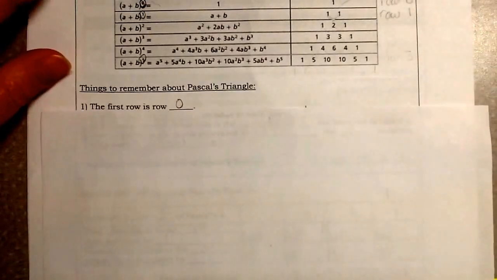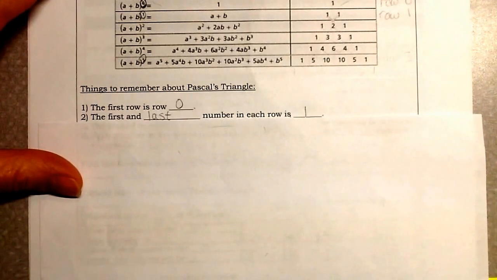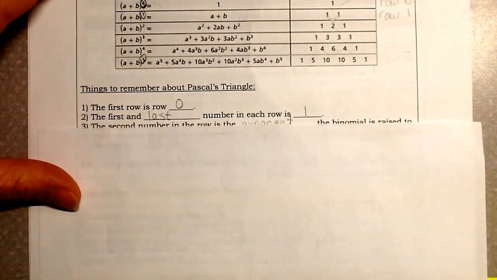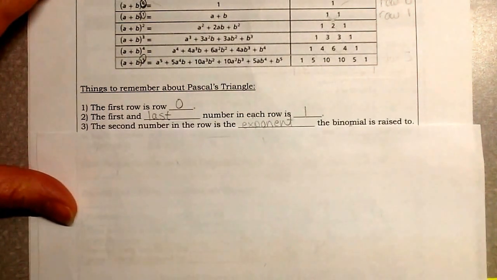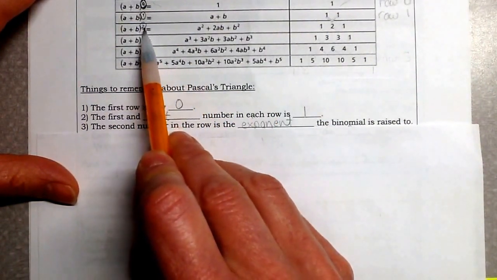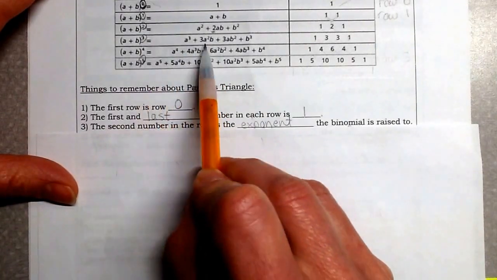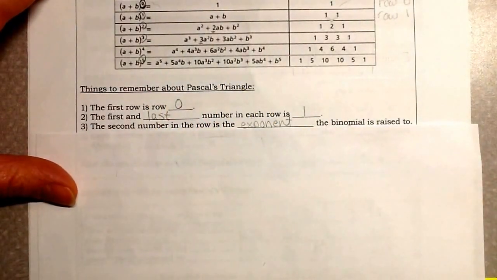So let's just go down here first. And the first row is row 0. First and last number in each row is 1. The second number in the row is the exponent. So if you look at this one right here, you have an exponent of 2, and the second number in the row is 2. Exponent is 3, second number in the row is 3, and so on.